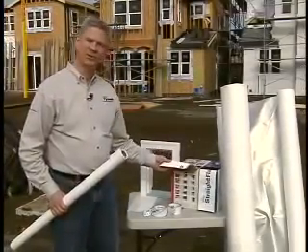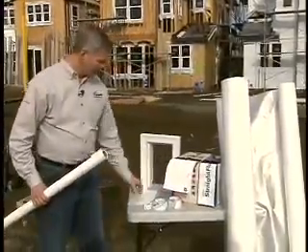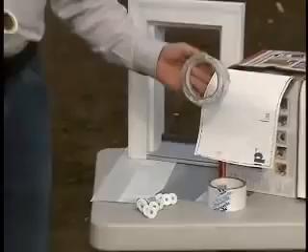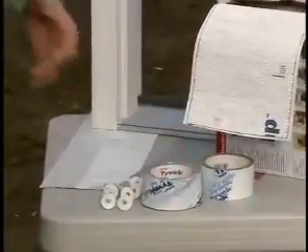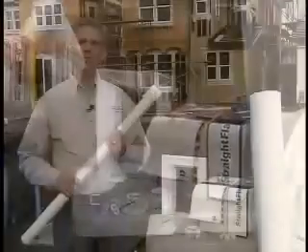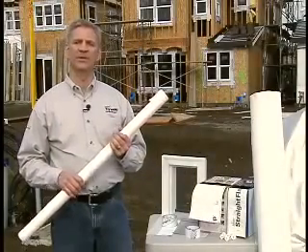So we have flashing materials, flex wrap, and straight flash. And we also have fastening devices, wrap caps, and the Tyvek tape. All of these components go together to make a complete weatherization system. We're going to look at the two major components that make up a complete weatherization system individually.